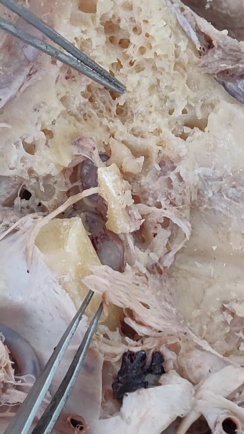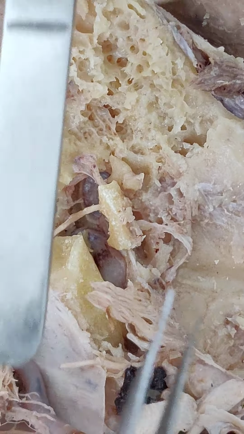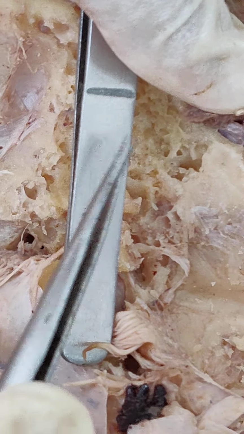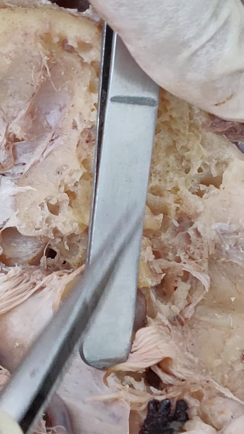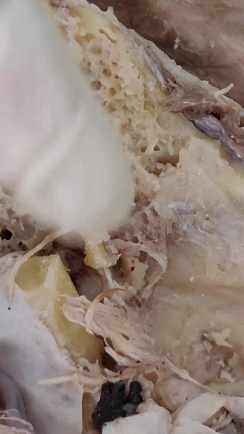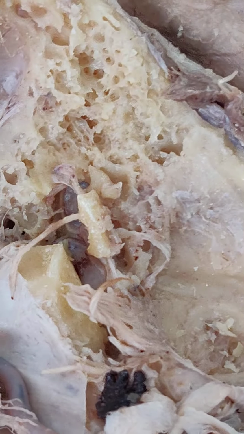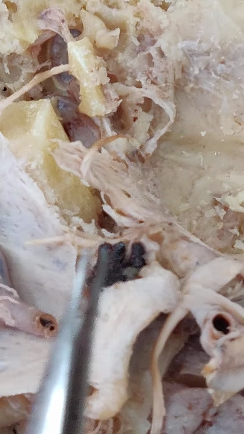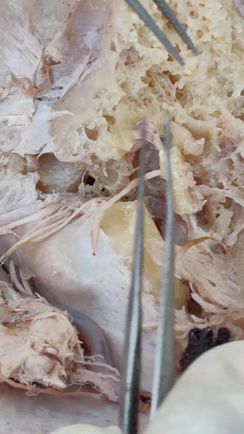Roof, it is also removed. So roof, it is formed by the tegmen tympani bone, it is part of the petrous temporal bone, a very thin plate which separates the ear from inside, where there is the temporal lobe of the cerebrum. So this is about the middle ear.